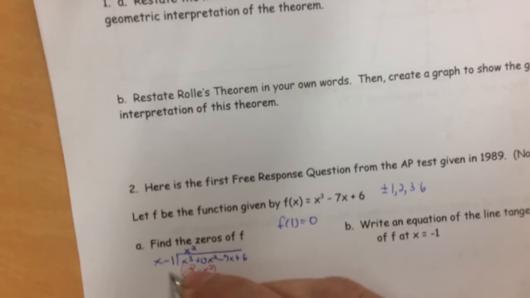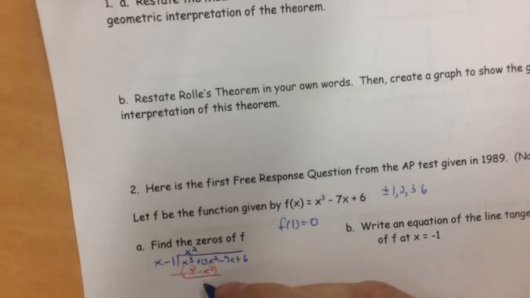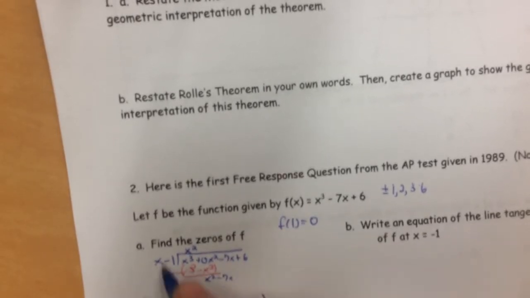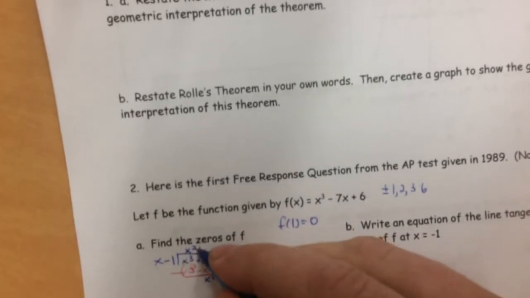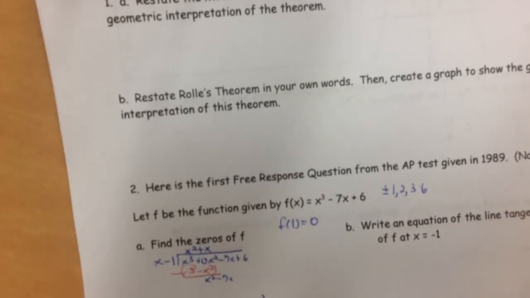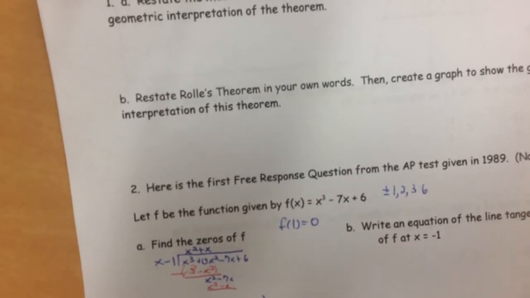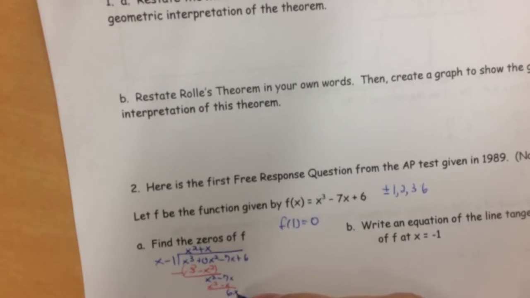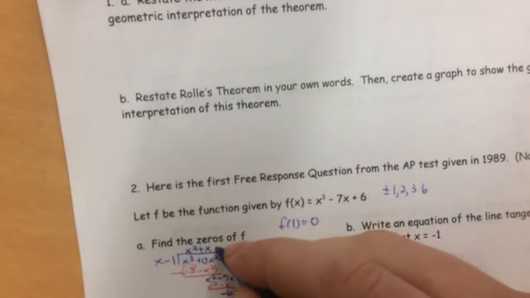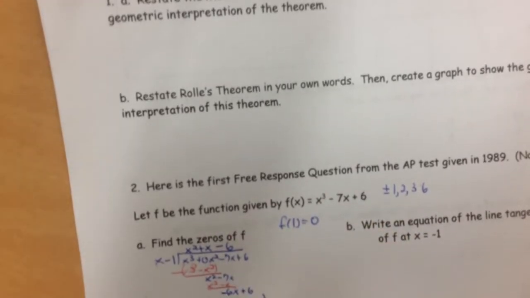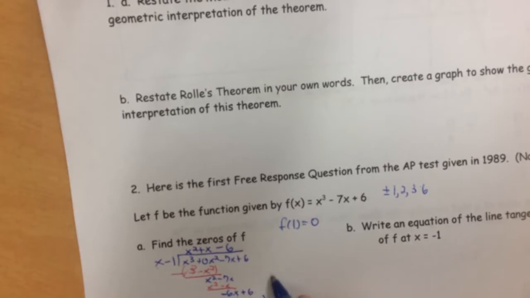And when we subtract, remember when we subtract here, that goes to 0. When we subtract here, subtracting a negative actually adds. And so we end up with x squared minus 7x. X goes into x squared, x times. And again, when we multiply, we get x squared minus x. And when we subtract, we get negative 6x plus 6. X goes into negative 6x, negative 6 times, and when we multiply, we get negative 6x plus 6, and that cancels out completely.